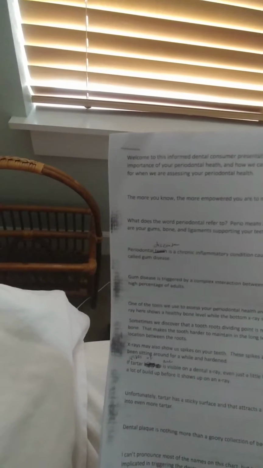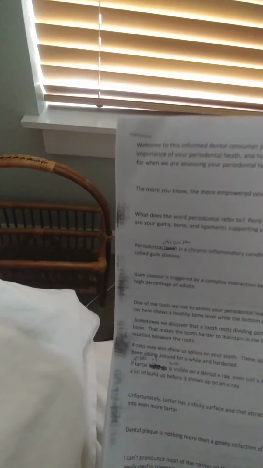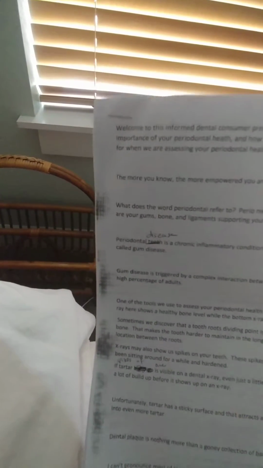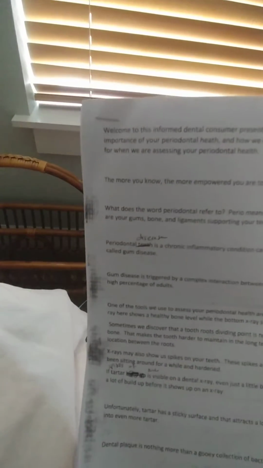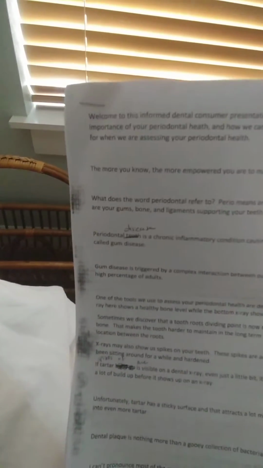One of the tools we use to assess your periodontal health are dental x-rays. They show us your bone level. The top x-ray here shows a healthy bone level offering good support to the teeth, while the bottom x-ray shows bone loss as a result of gum disease.